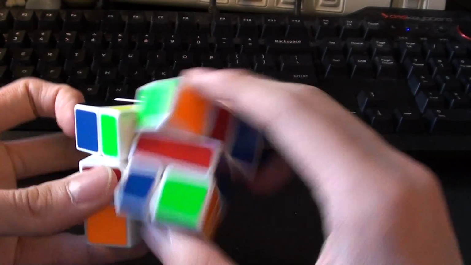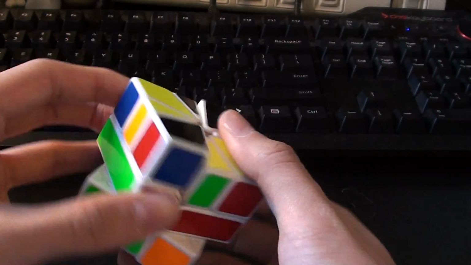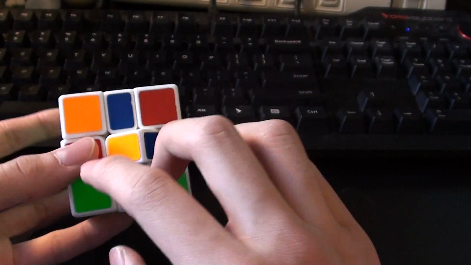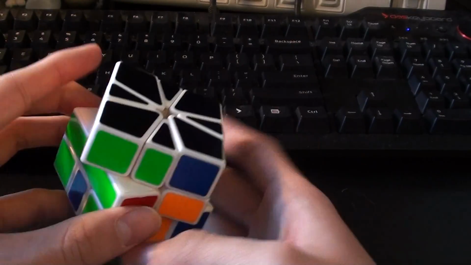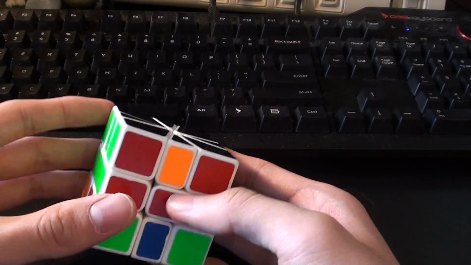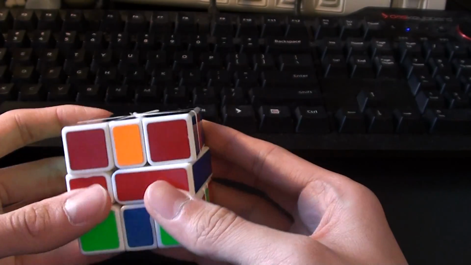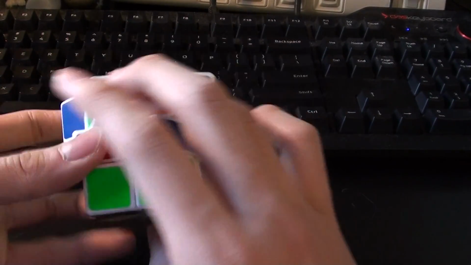Corners, I'll have this adjacent and then diagonal swap, and then there's nothing special, it's a V-perm, and then this is a U-perm, W-perm, so I would do the hit him for that.